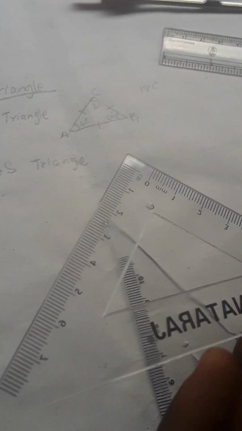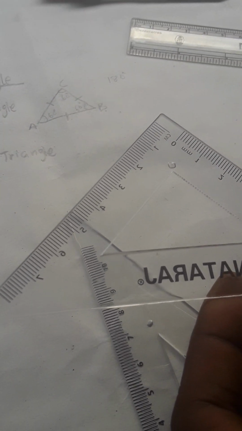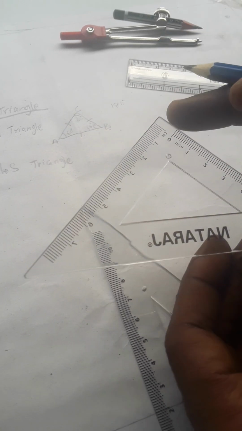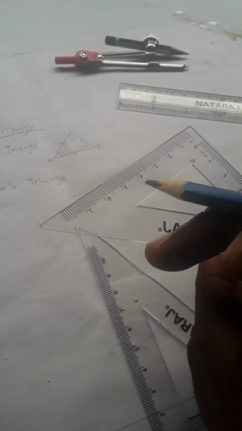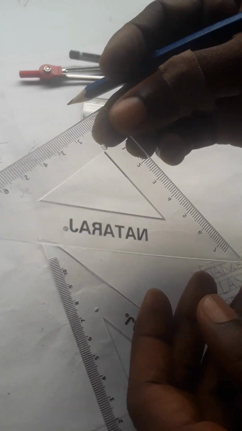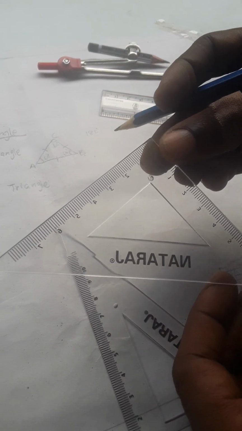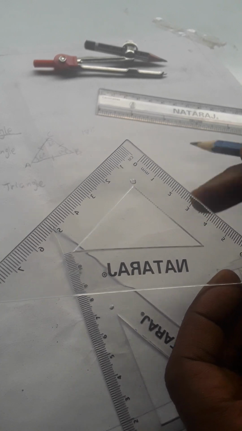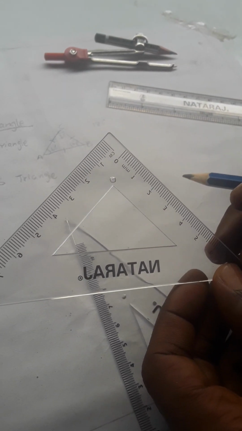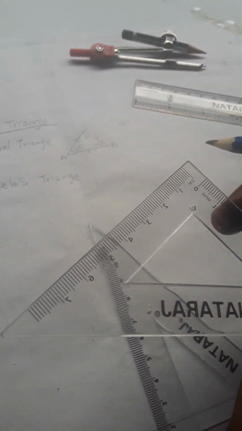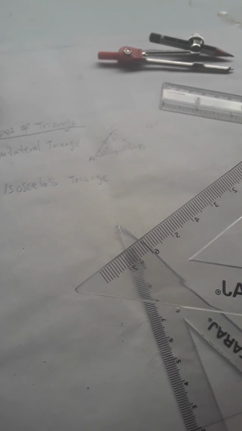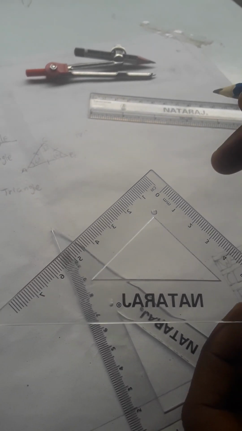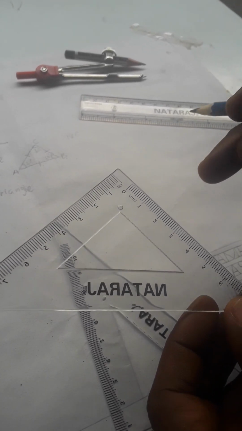Now look at this set square. This side here, if you measure this side with this side, it is the same size. They are all the same size, but they are not the same as this. So this triangle is an isosceles triangle. Is that clear now? So it's a good example of an isosceles triangle. That's why we say an isosceles triangle is a triangle whose two sides are equal in length.